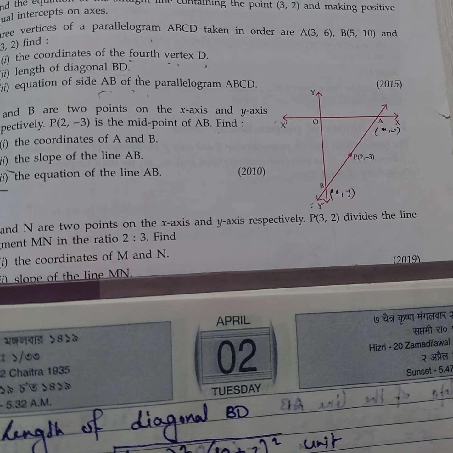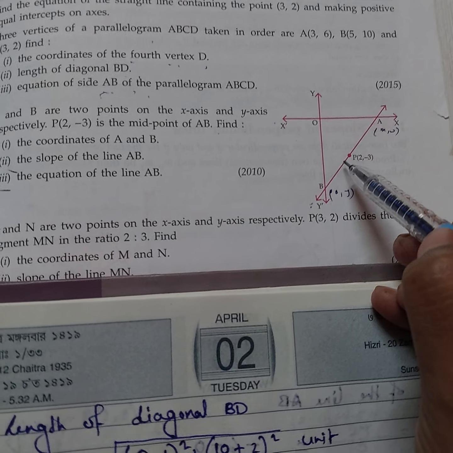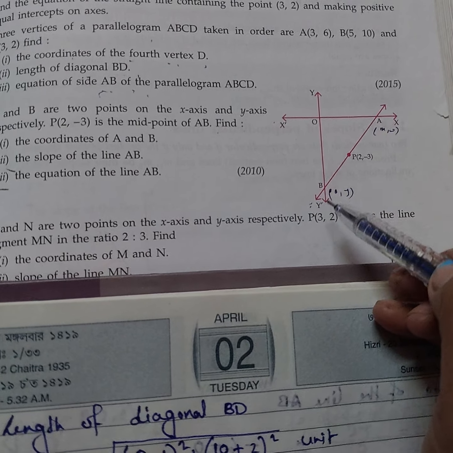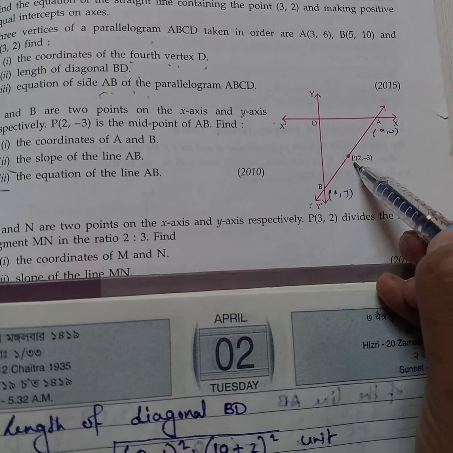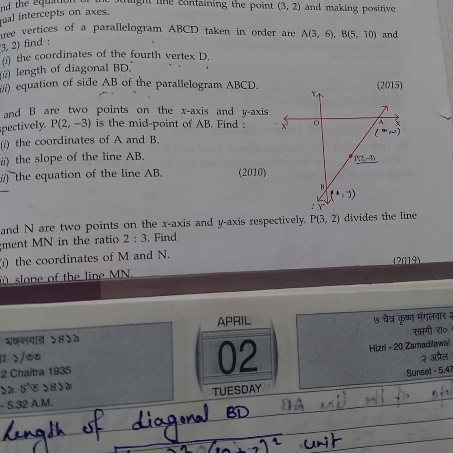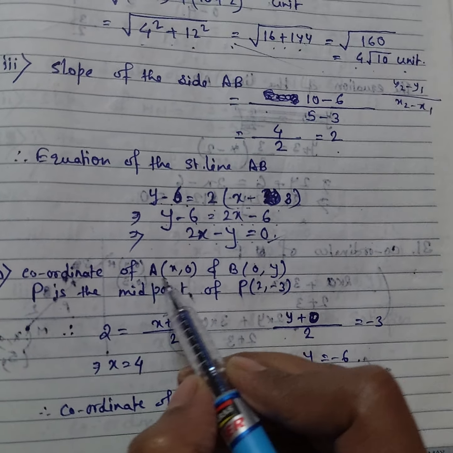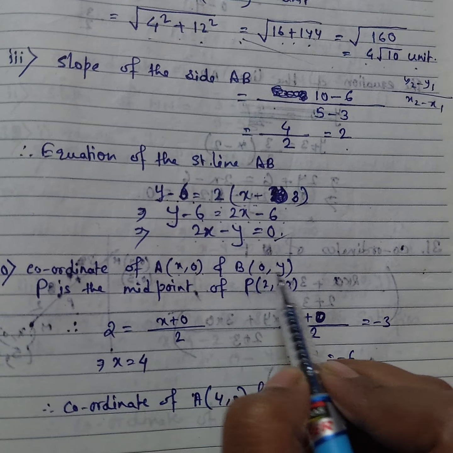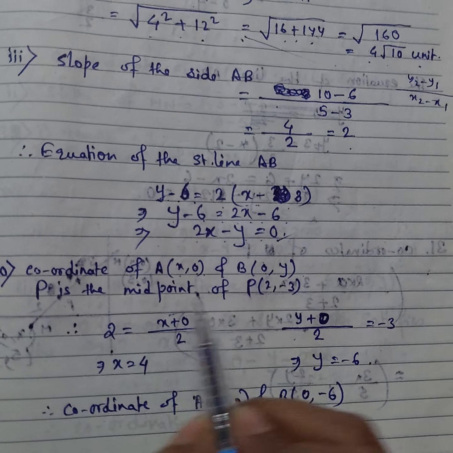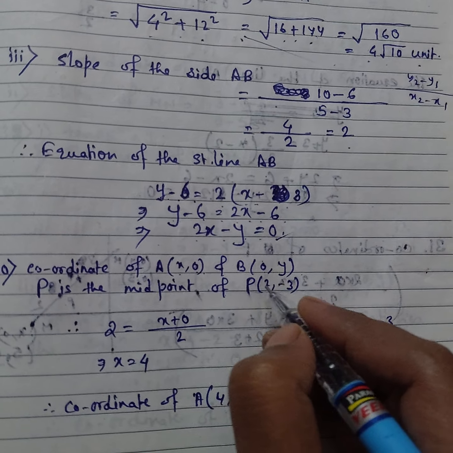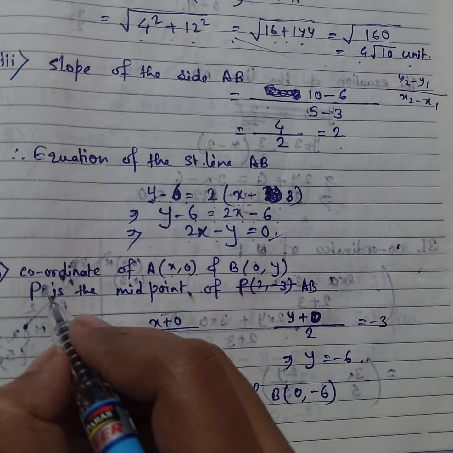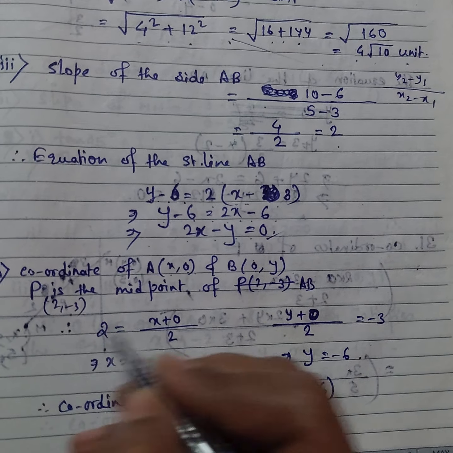Okay, and P is the midpoint. So using the formula of midpoint, you equate it with this point. See, the coordinate of A we got is x comma 0, B is 0 comma y, and P is the midpoint of AB. So the coordinate of P is 2 comma minus 3.